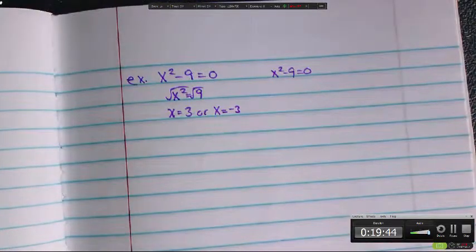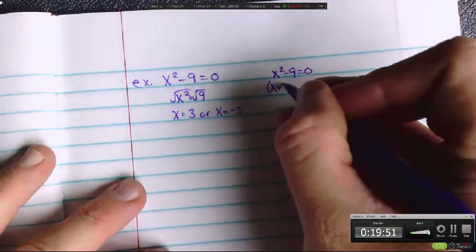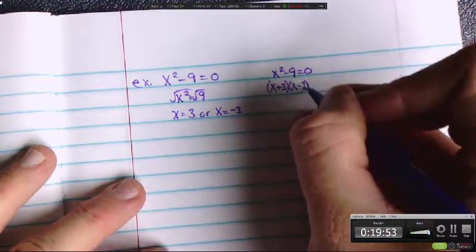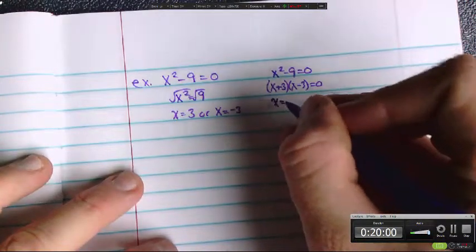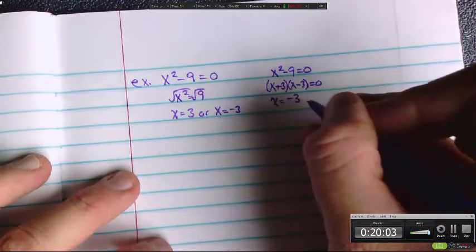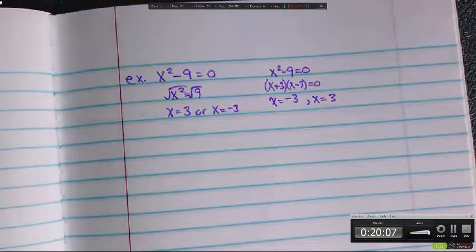Another quick way to do it is, well, that's a binomial, and they're both square rooted. They can both be square rooted, so we can factor it to x plus 3, x minus 3. That's difference of squares. And if you factor with difference of squares, then you can set both of these equal to 0, which gives you -3 and 3. That factoring method gives us the same answer as solving it with roots.